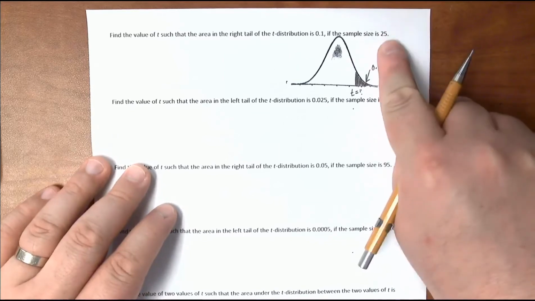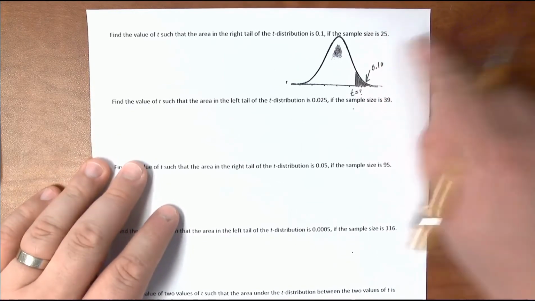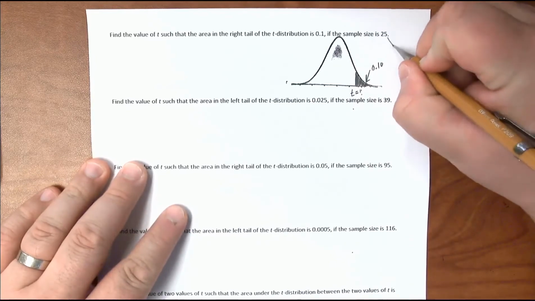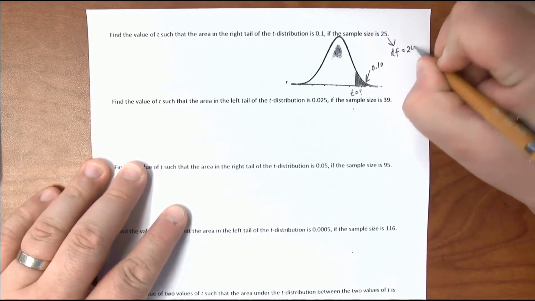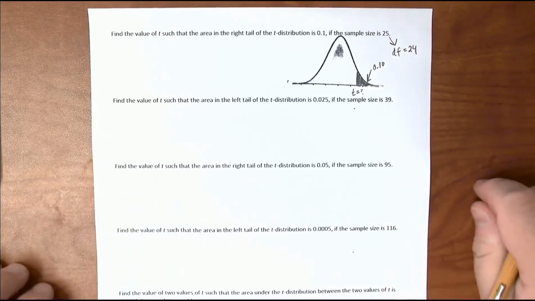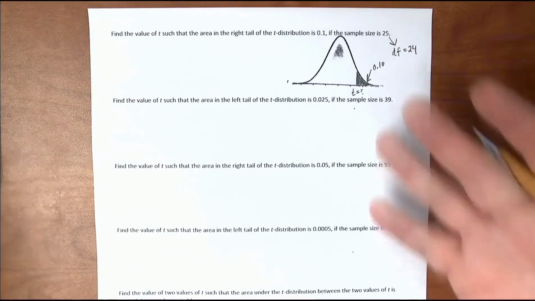Now, we have to pay attention to sample size when we go to our chart, because if the sample size is 25, that means degrees of freedom is 24. And so 24 is the only row we're going to look at on this chart. How would you solve this?